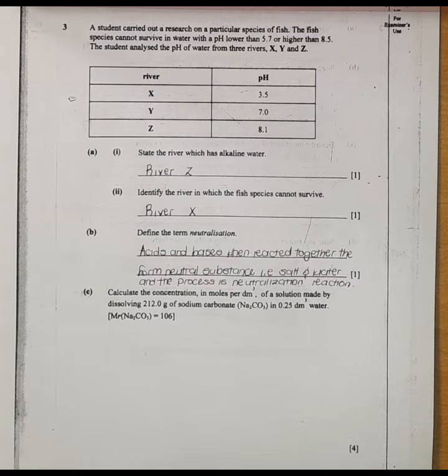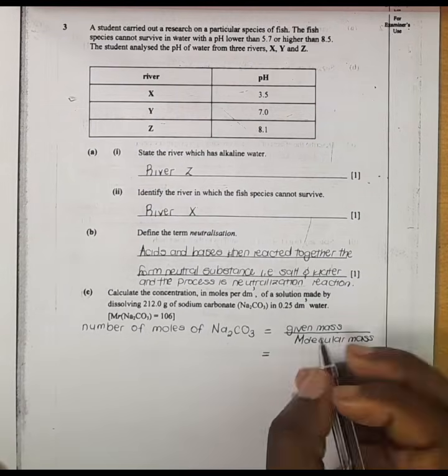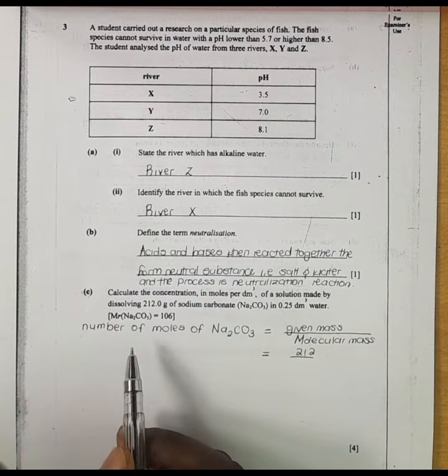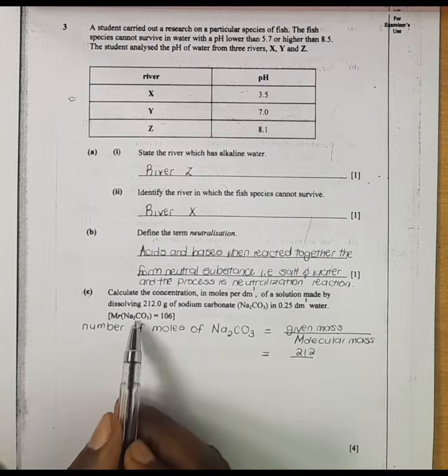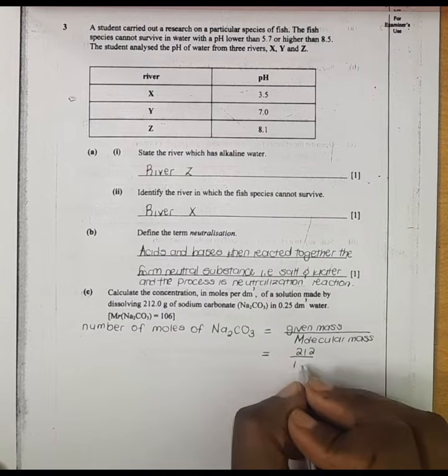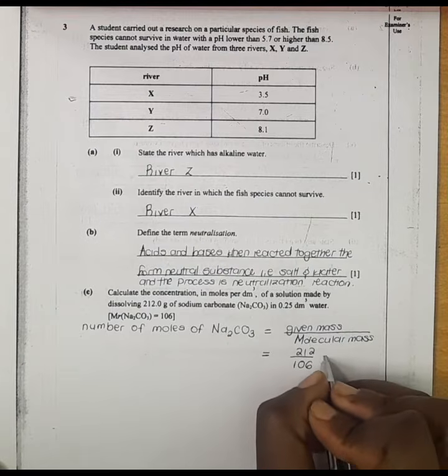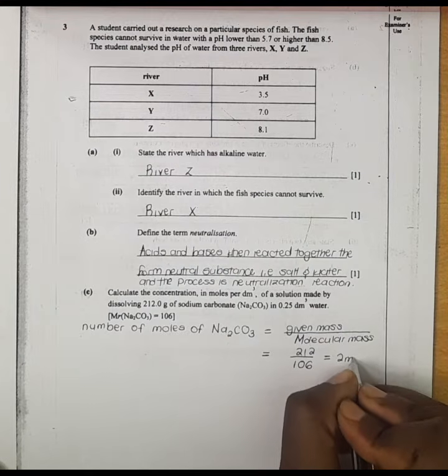We find the number of moles by saying given mass over molecular mass. The given mass is 212 grams. We are informed that the molecular mass of sodium carbonate is 106. If we say 212 divided by 106, we are going to get 2 moles.